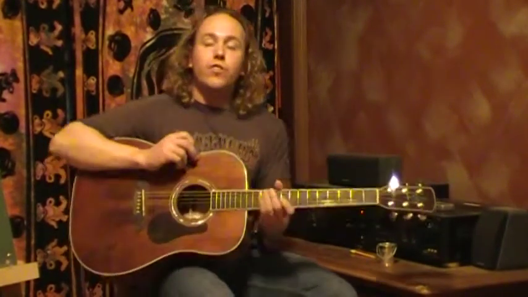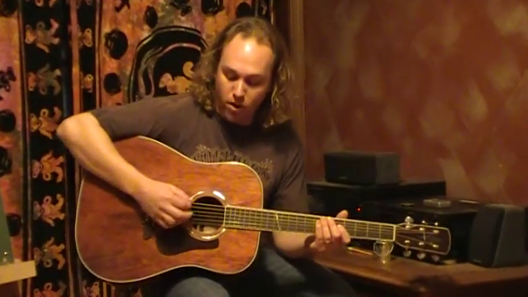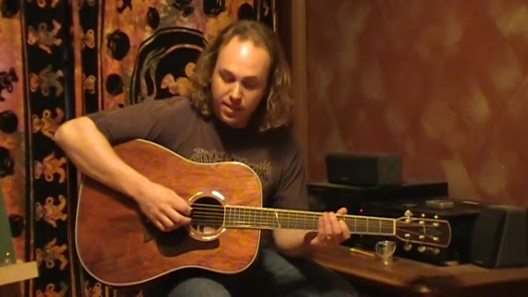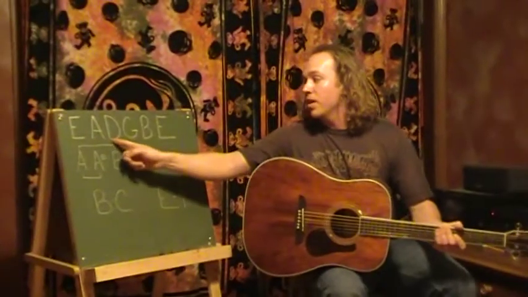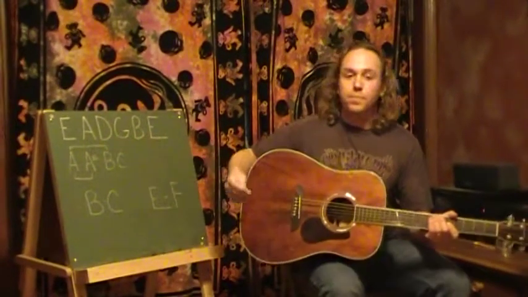Now just like an electric guitar, acoustic guitars have 6 strings. And the strings go from low to high. They go E, A, D, G, B, and E. And I have them also written up here. And a good way to remember this is elephants are dumb, got big ears.